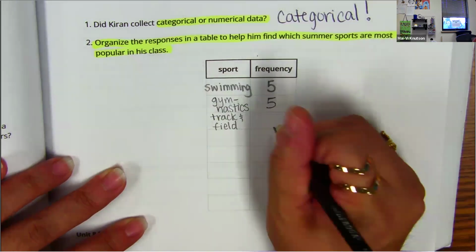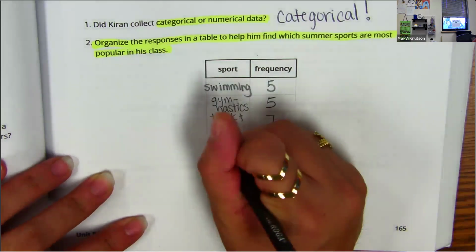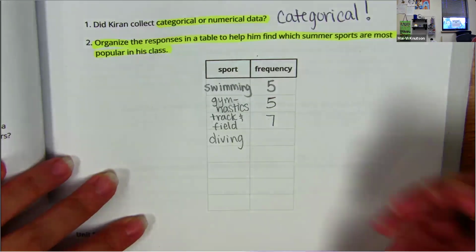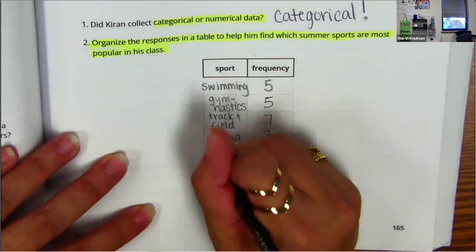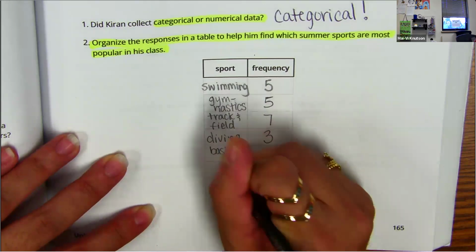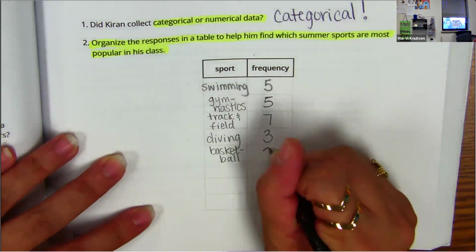Let's see, I got 7 for track and field. Then I got diving. That is 3. Then we got basketball. How many for basketball? We got 2.